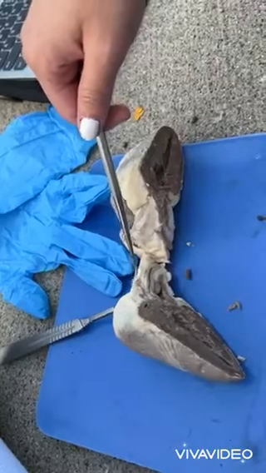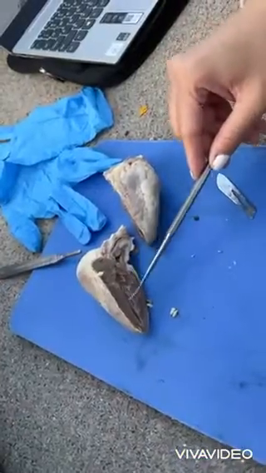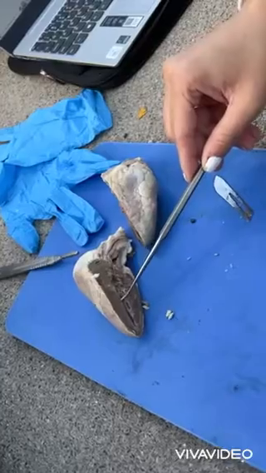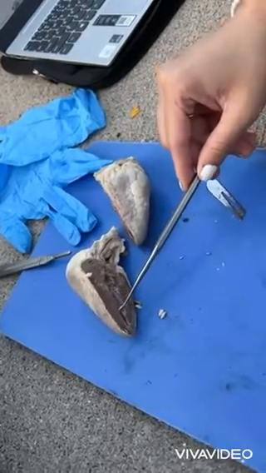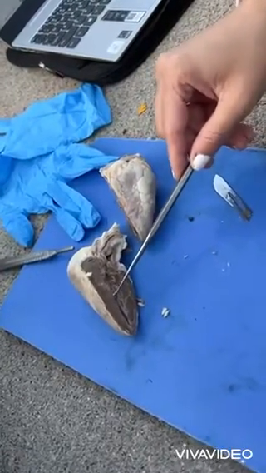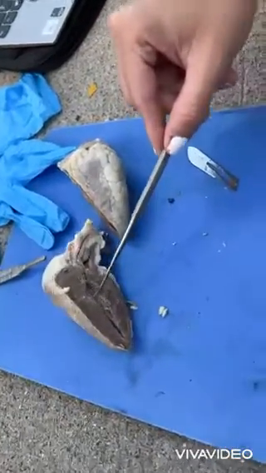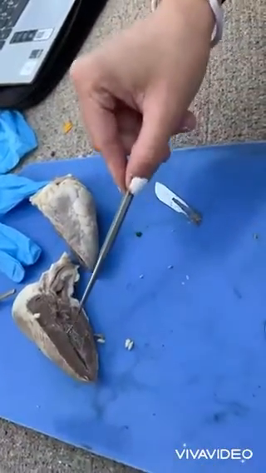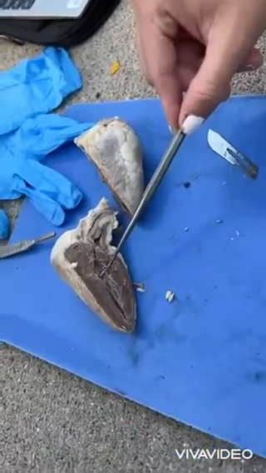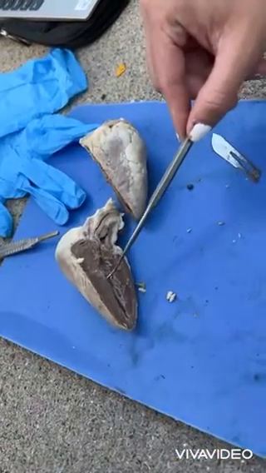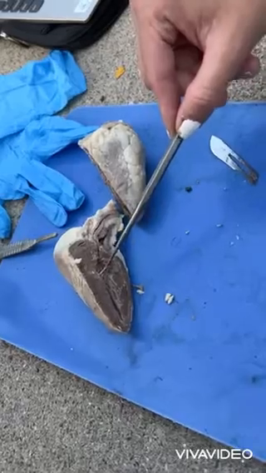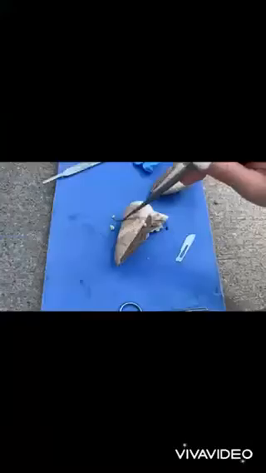Now we have the chordae tendineae, or the tendinous cords or strings in the heart that attach the atrioventricular valves to the papillary muscle in the ventricle.